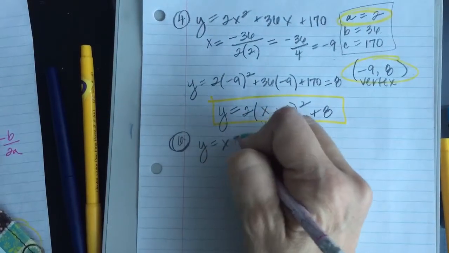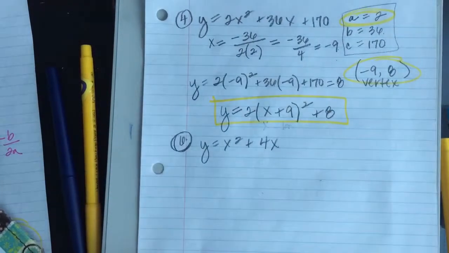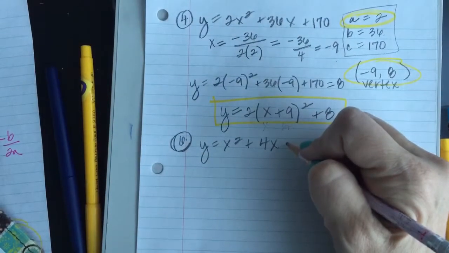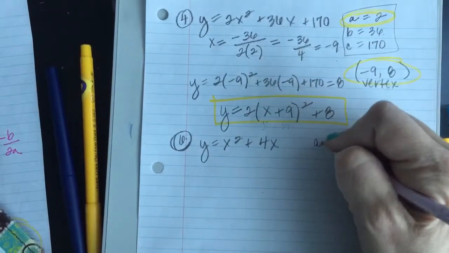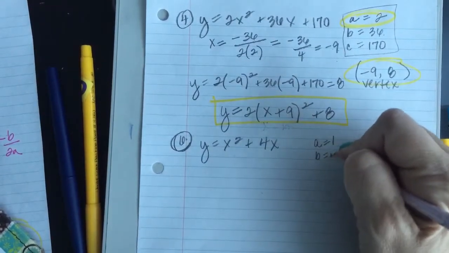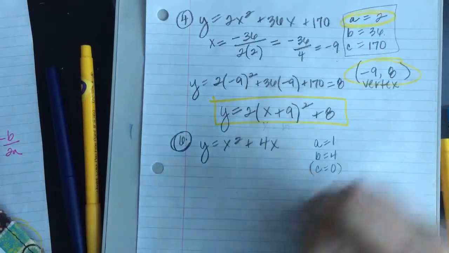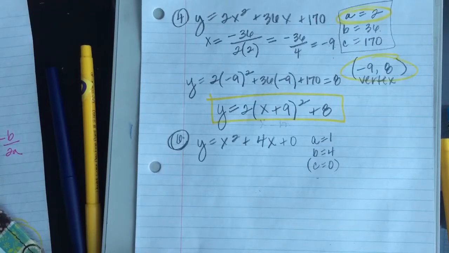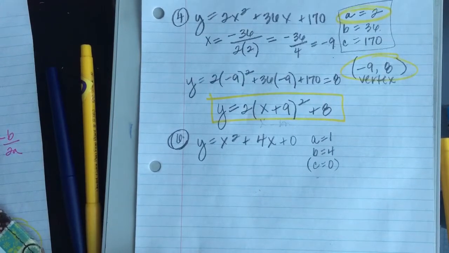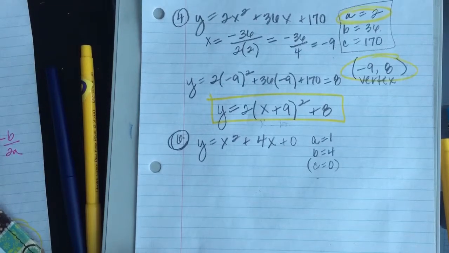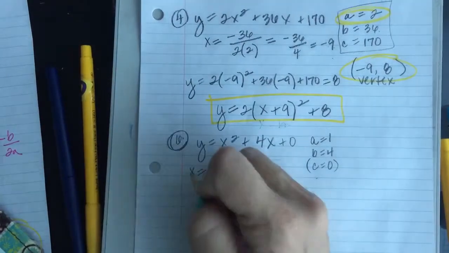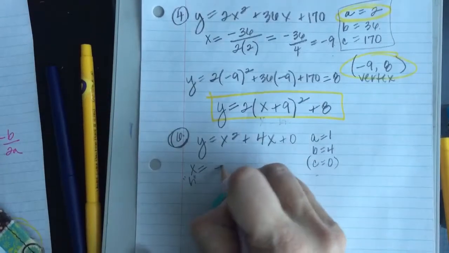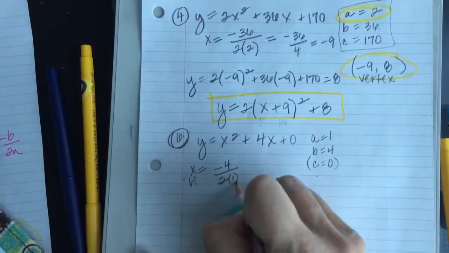Y equals x squared plus 4x. You want to drop in a plus 0? Sure. I don't have to. You really only need the a and the b, but probably we should just remind ourselves that that would be like plus 0 out there. Not a bad little reminder. And then my move is going to be to find the x value of the vertex, because that's going to be our h in vertex form. X value of the vertex, negative b over 2a.